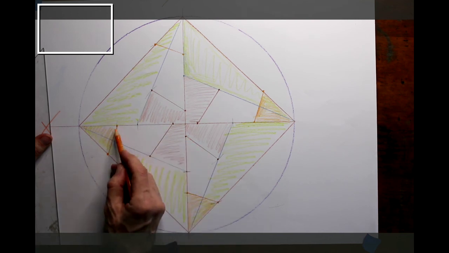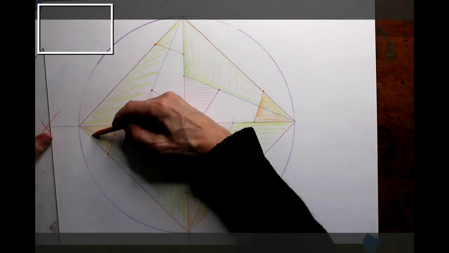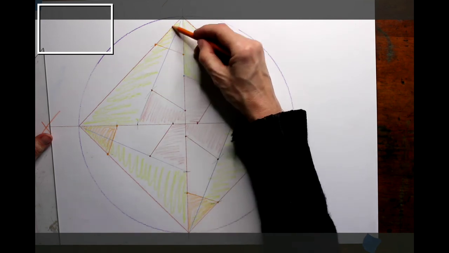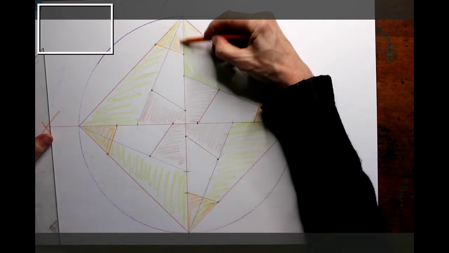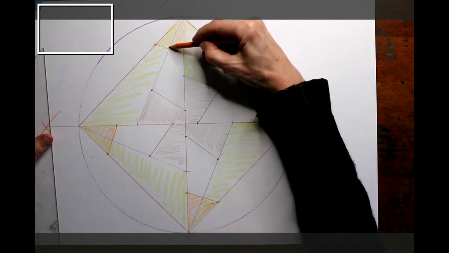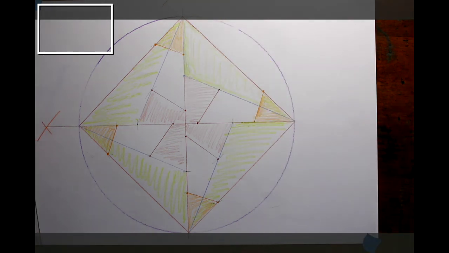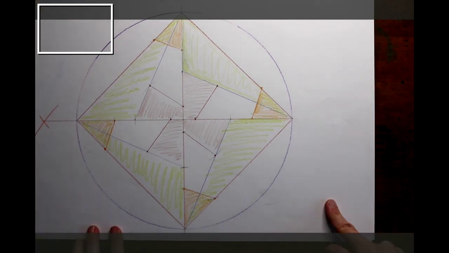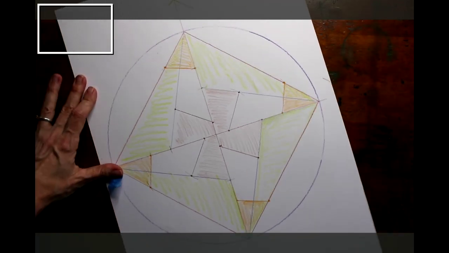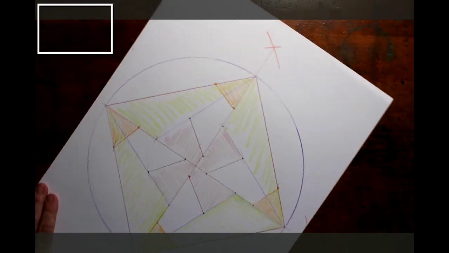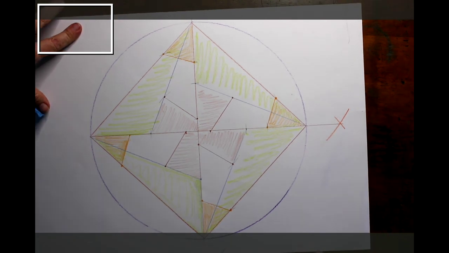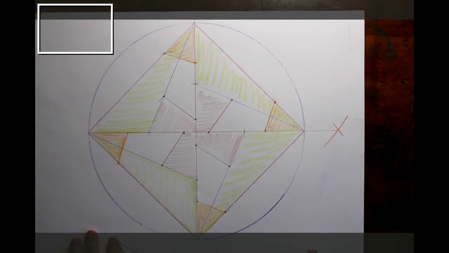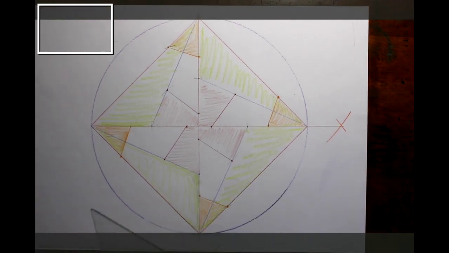It's helpful to do this with colored pencils if possible, so that you can keep track of all your crisscrossing lines. Okay, so you see how this pattern repeats as we turn and rotate it. We could keep adding more lines and more shapes to make it more complex if we wanted.